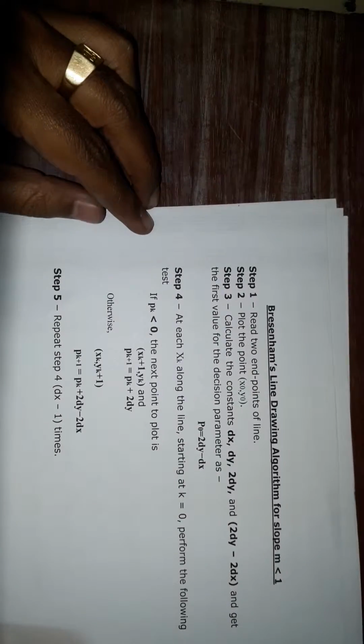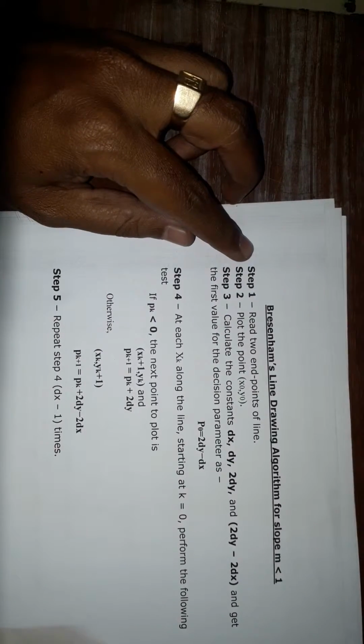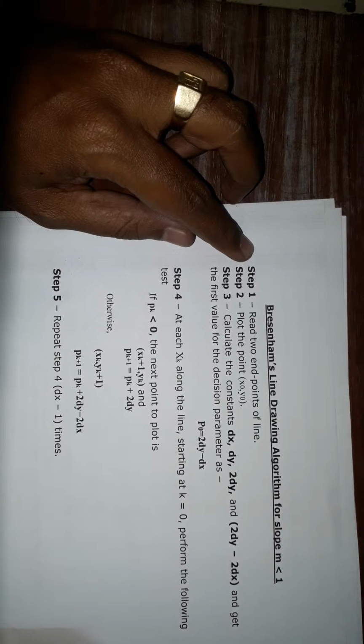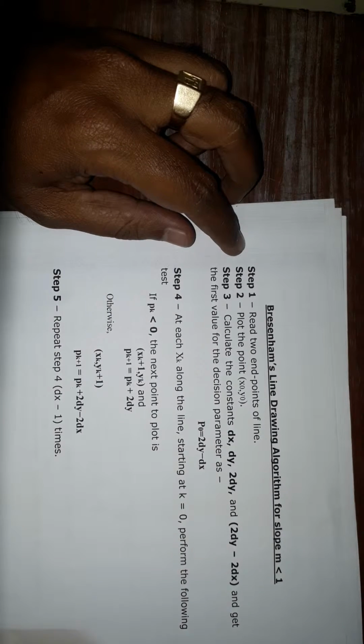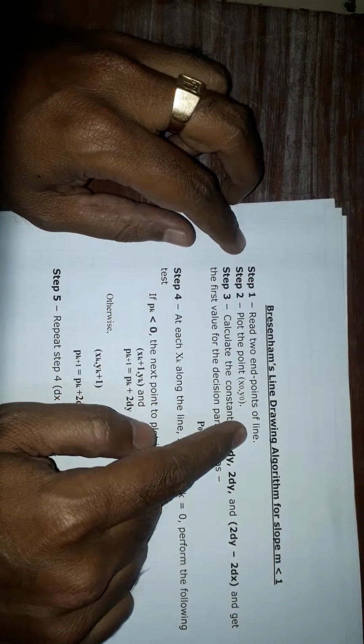Hello. In this section, we will study Bresenham's line algorithm for all types of slopes. Before we consider it, Bresenham's algorithm is a line drawing algorithm. This is the algorithm. Step 1: we are going to read the endpoints, that is x0, y0 and x1, y1. Read two endpoints of the line.